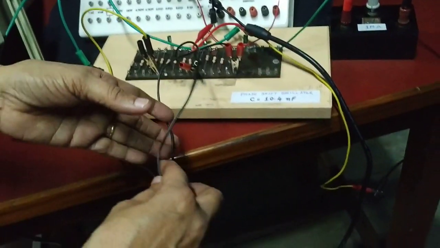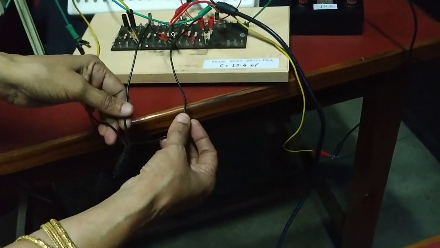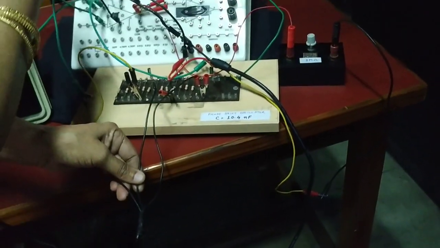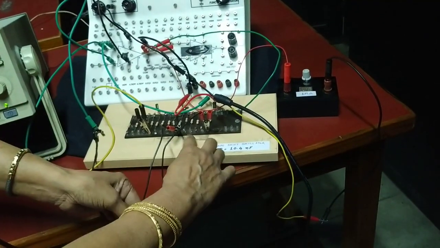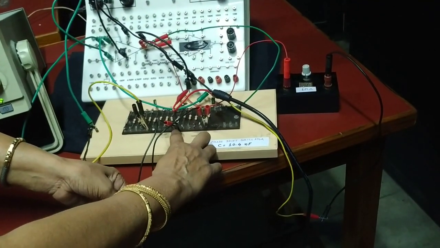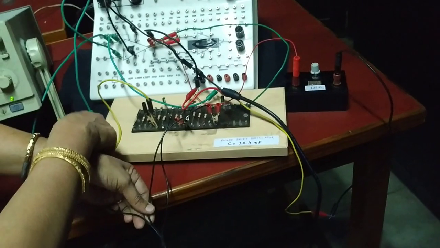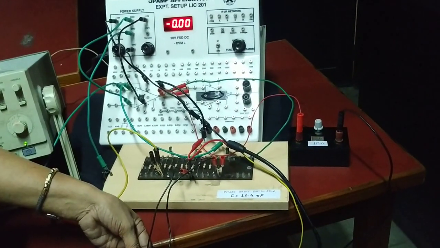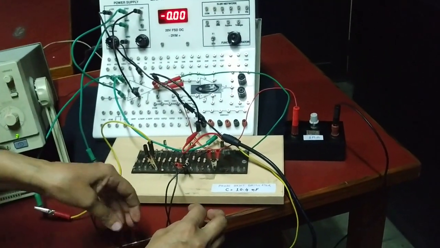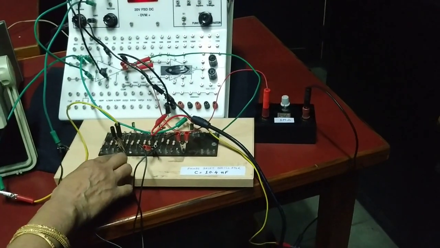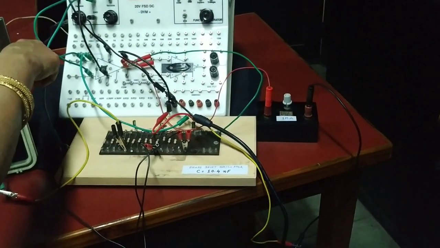Generally, this kind of a wire with 3 crocodile clips would be given to you. Choose 2 crocodile clips to short the 2 resistors and the third one to be connected to the ground. The free end of R should be connected to pin number 2.